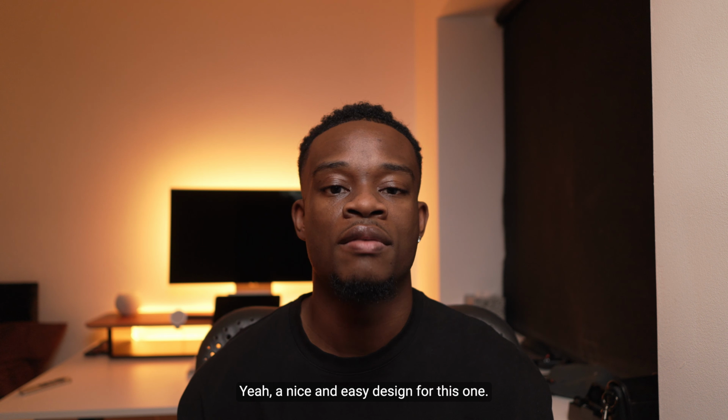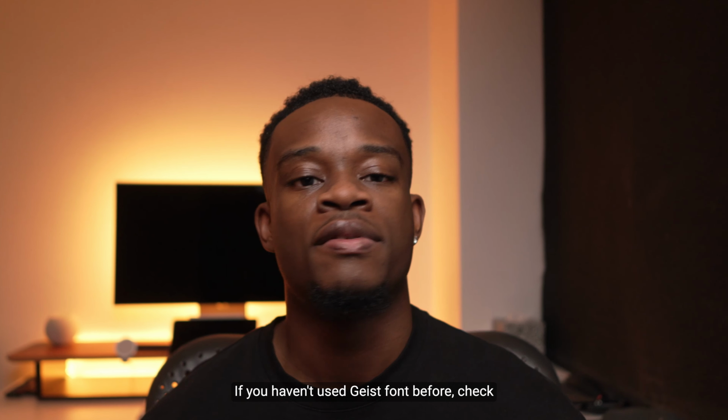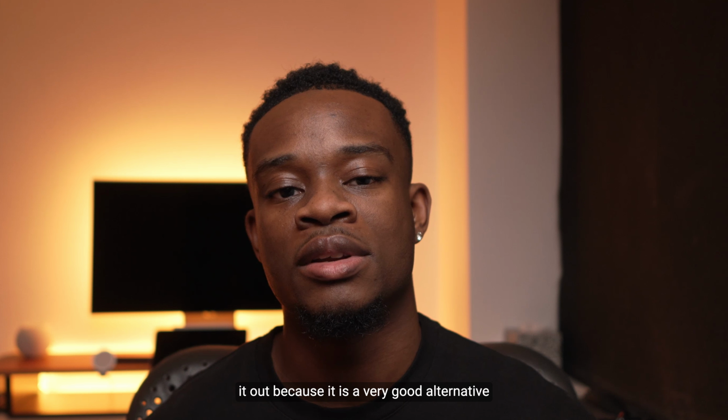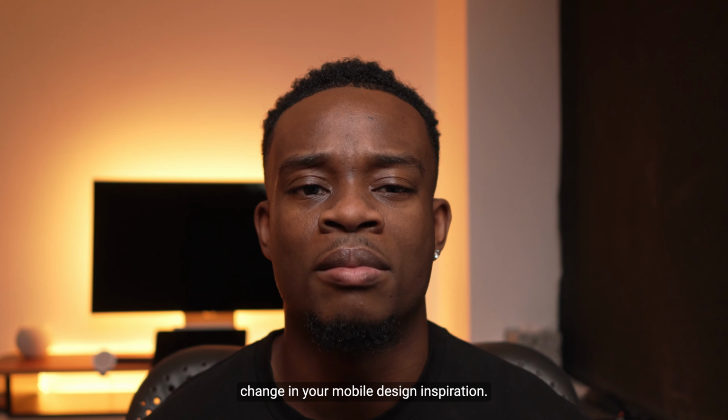Yeah, a nice and easy design for this one, and something that I really enjoyed seeing because it's just so well put together. And if you haven't used Geist font before, check it out because it is a very good alternative to Inter if you want to have a bit of a change in your mobile design inspiration.